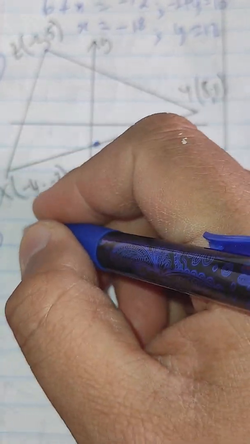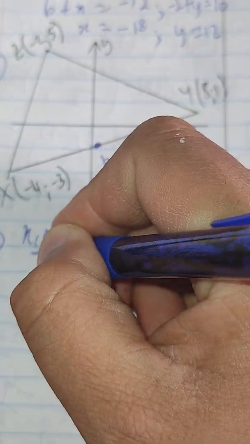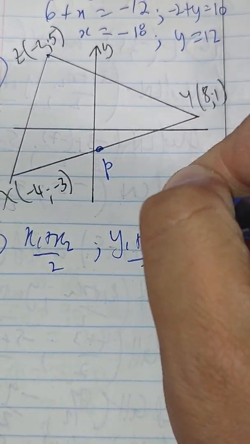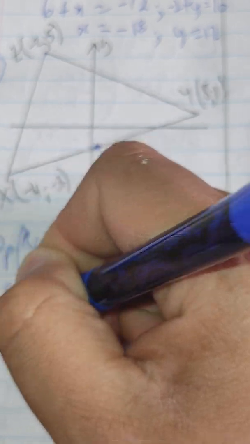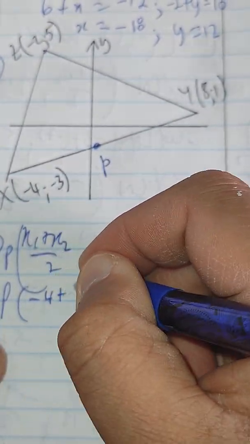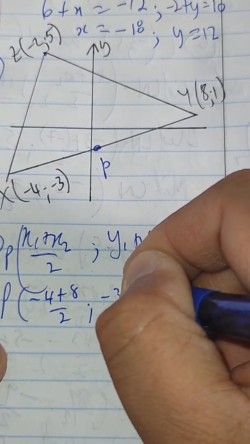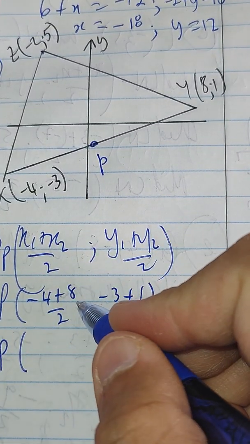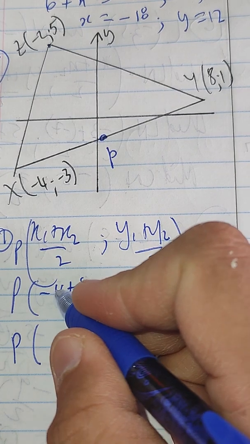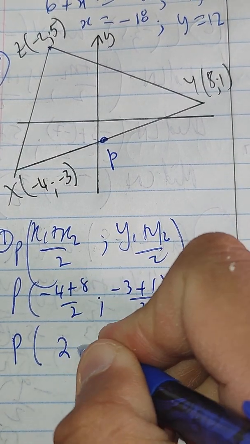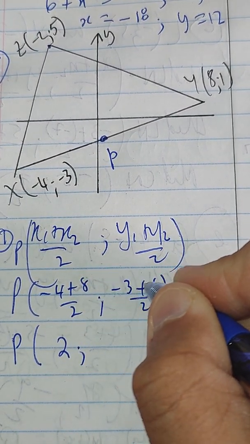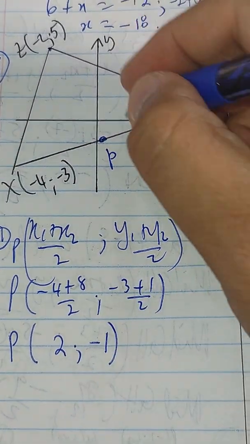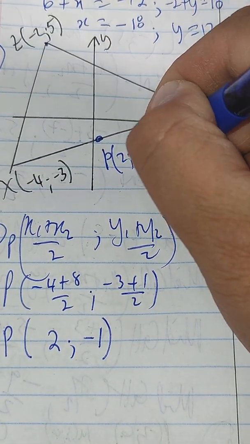So for the midpoint, I'm going to say x1 plus x2 over 2, y1 plus y2 over 2. This is for the midpoint. So it's going to be negative 4 plus 8 over 2, negative 3 plus 1 over 2. That is simply going to give us 4 over 2, which is 2, and negative 2 over 2, which is negative 1. Okay, that's 2 and negative 1.